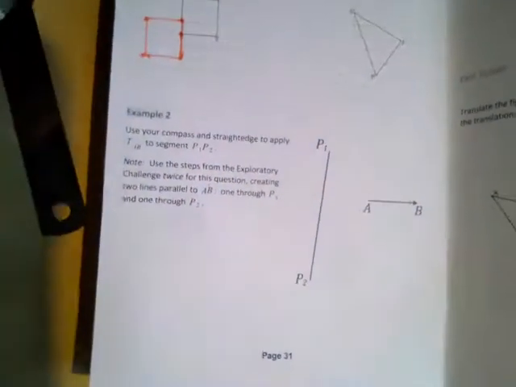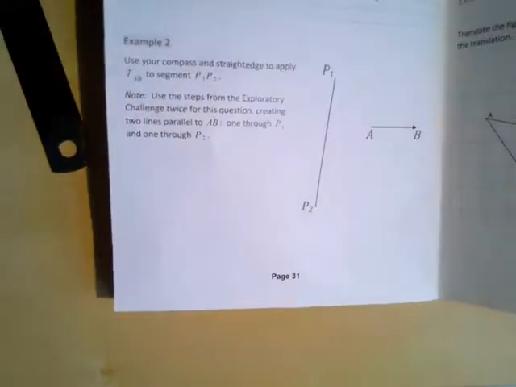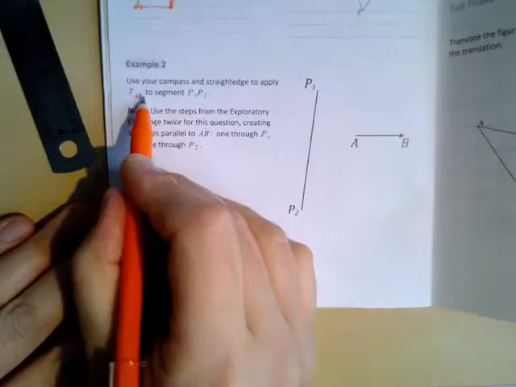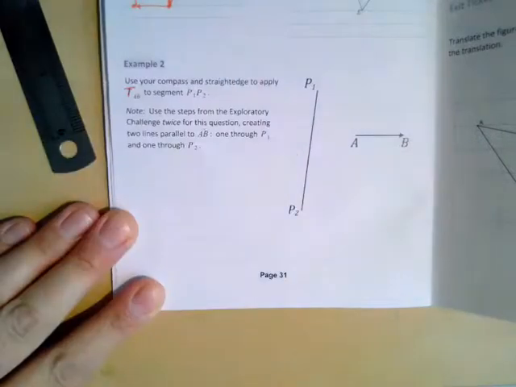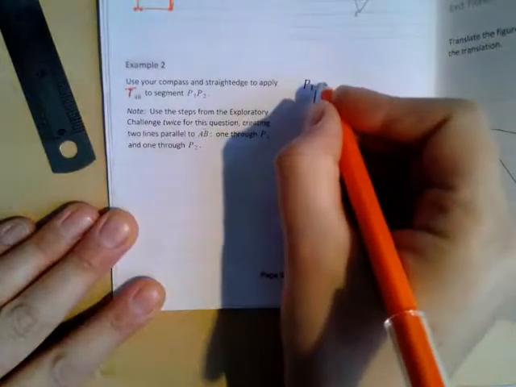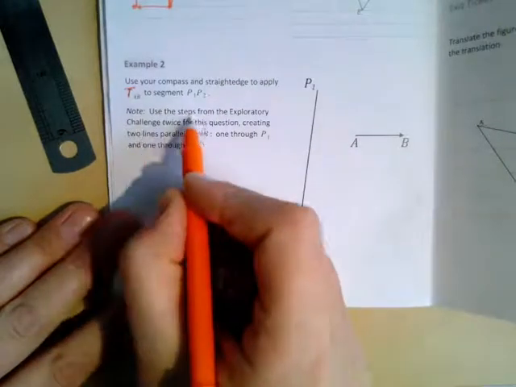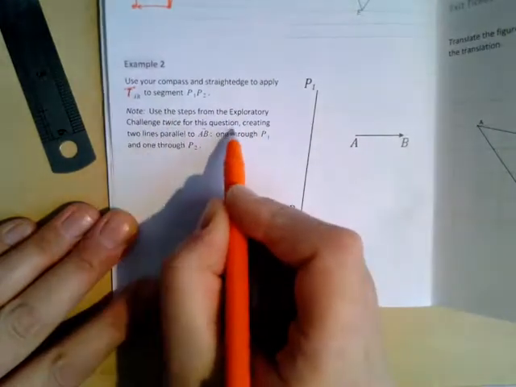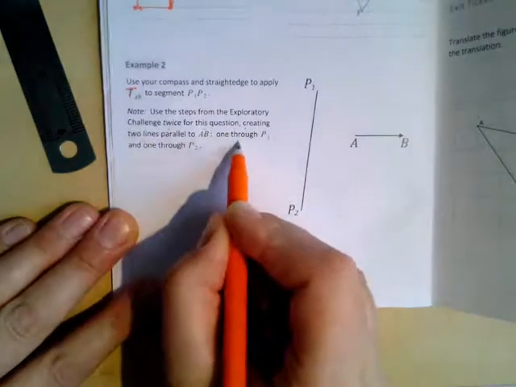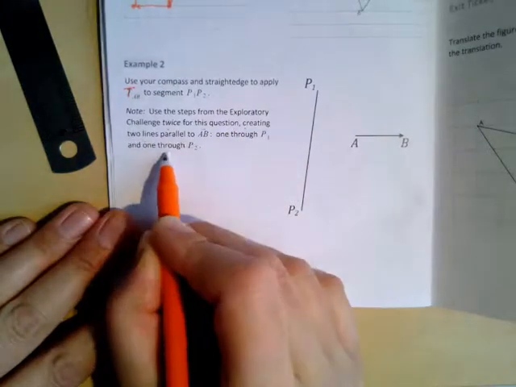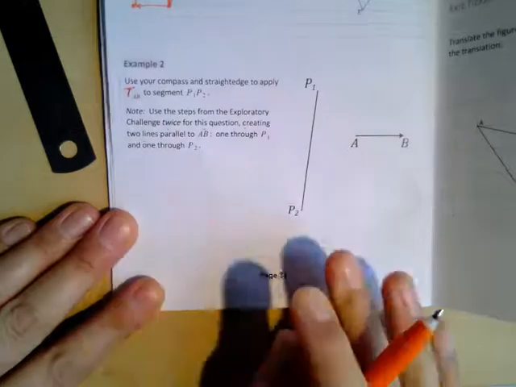Now, what if I don't have a grid? What if I'm living in the analog? Well, let's take a look at example 2. Use your compass and straightedge to apply the translation, or T, of A to B to the segment P1 to P2. Now, use the steps of the exploratory challenge twice for this question, creating 2 lines parallel to AB, one through P and one through P1.